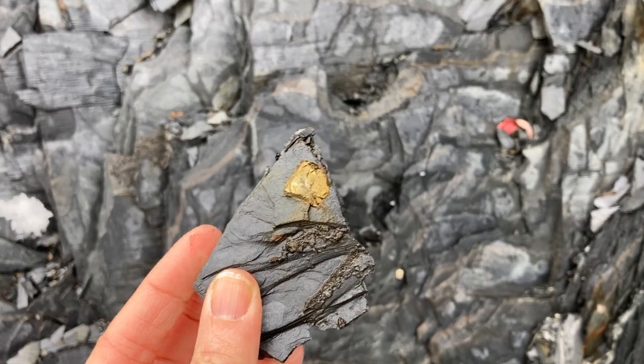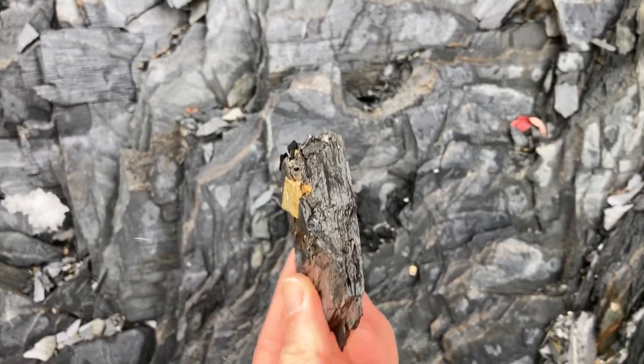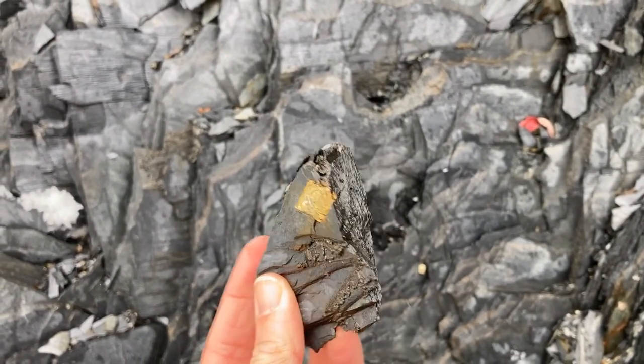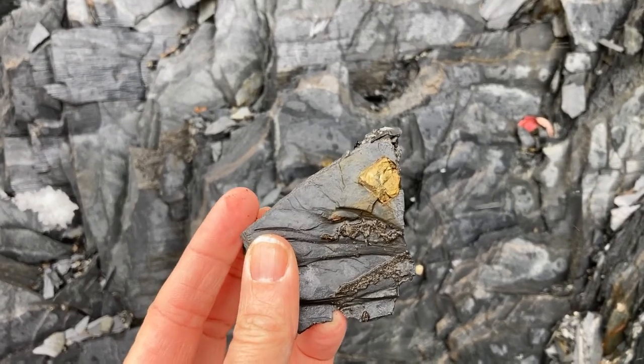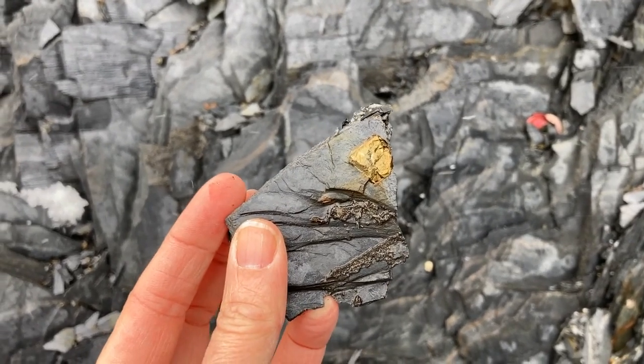Well, I'm not in a national park. I'm in the parking lot of a bar. So I'm definitely going to take this home. It just fell off into my hand, but what a gorgeous big crystal.